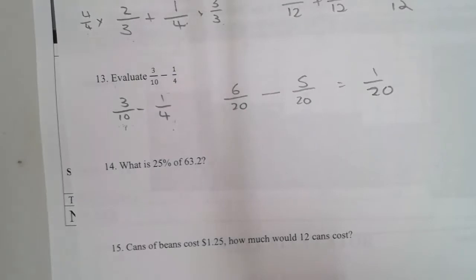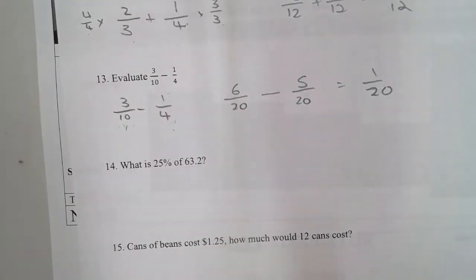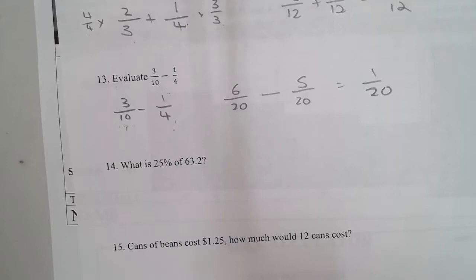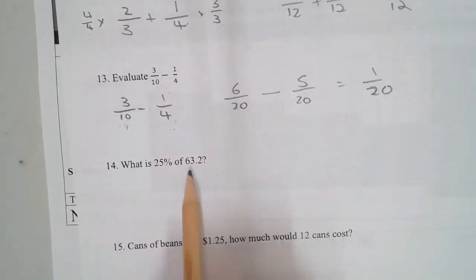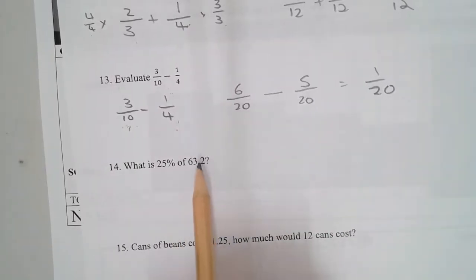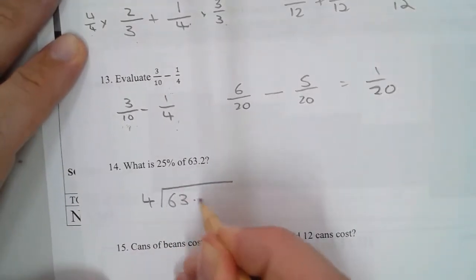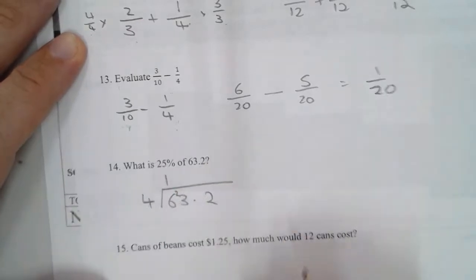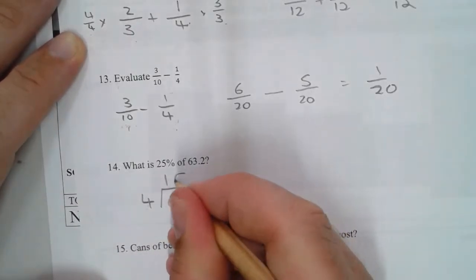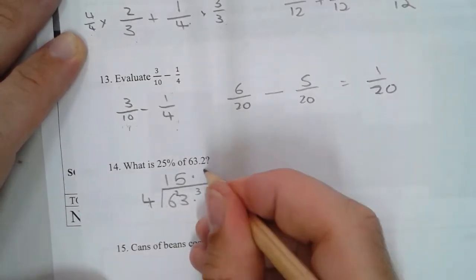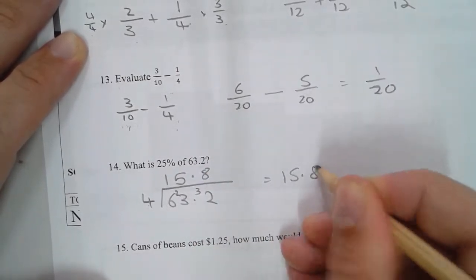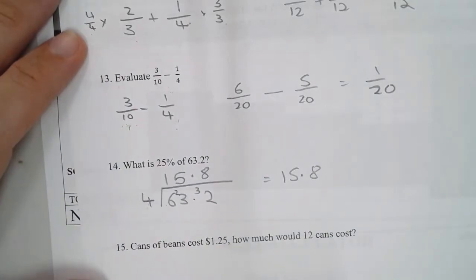Right, 14. What is 25% of 63.2? Few ways you could do this one. Now, 25% is the same as a quarter, so we could just divide this by 4. You could also find 10%, which would be 6.32, then half that, then double it and add it up to find the 25%. I'm going to pick the shortest way. I'm going to divide it by 4. 4 goes into 6 once, carry the 2. 4 goes into 23 5 times, carry the 3, and 4 goes into 32 8 times, so the answer is 15.8. You could half it and half it again as well, but there's our 25%.